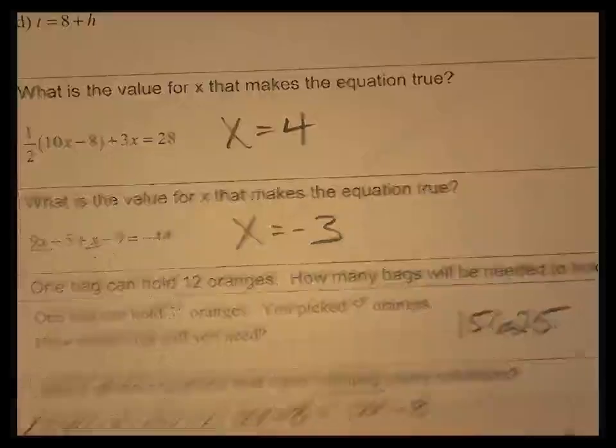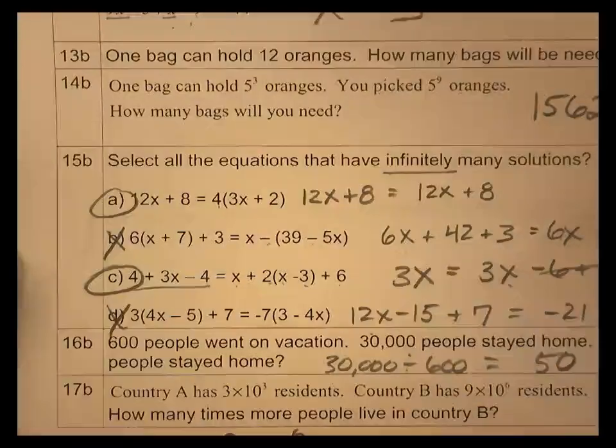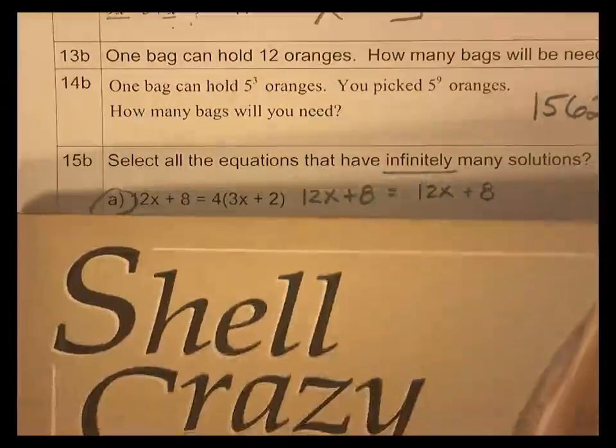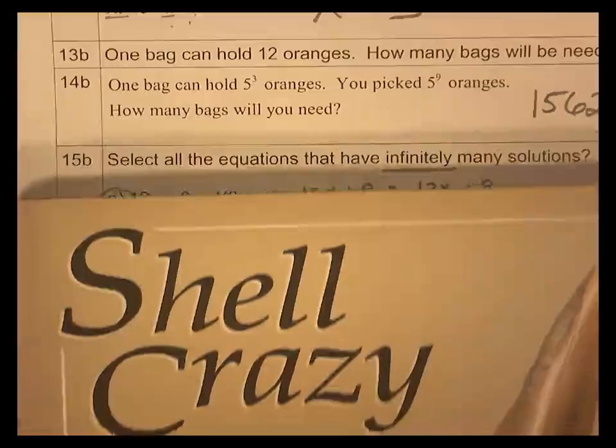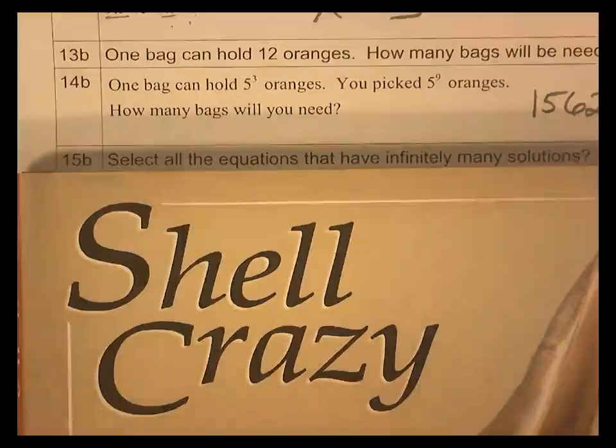Once again, I almost forgot the bonus thing. Okay. Bonus thing is going to be at question number 15. Question number 15. And yes, there's a theme here. It's another book. It is Shell Crazy. Number 15, Shell Crazy. That's it.